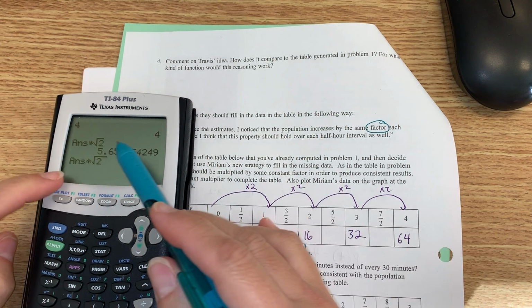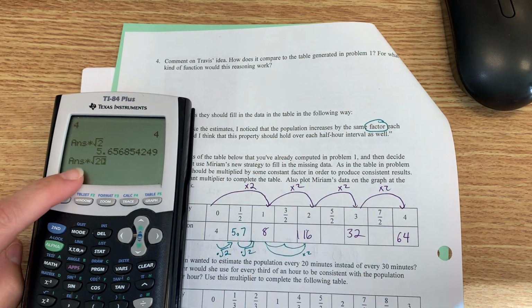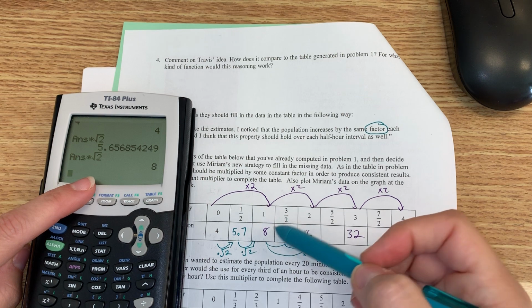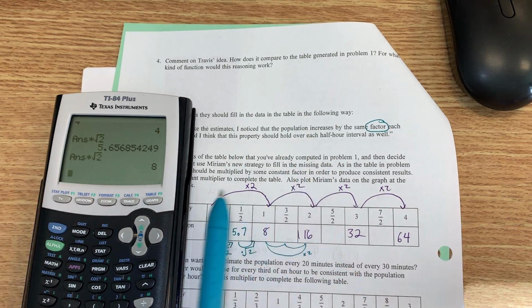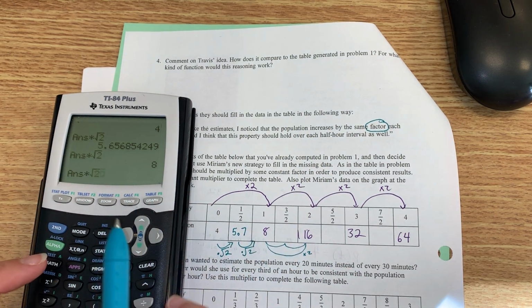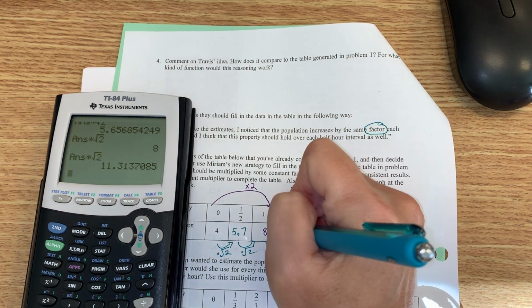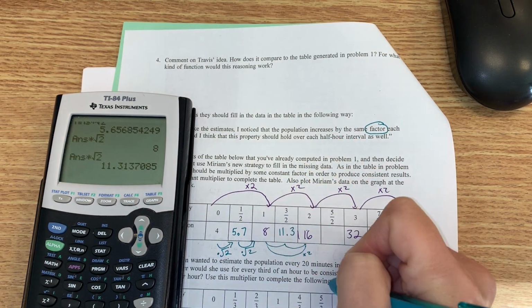So now the calculator will take 5.656, multiply it by root 2, and look, I get 8. If I do 8 times root 2, I get 11.3.